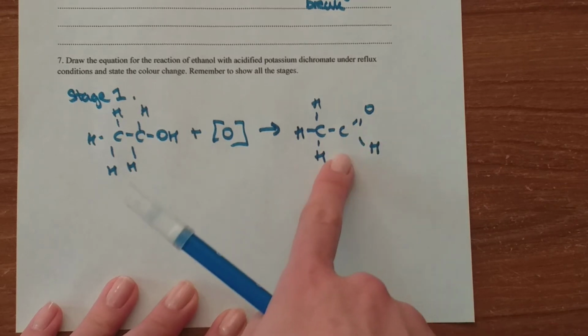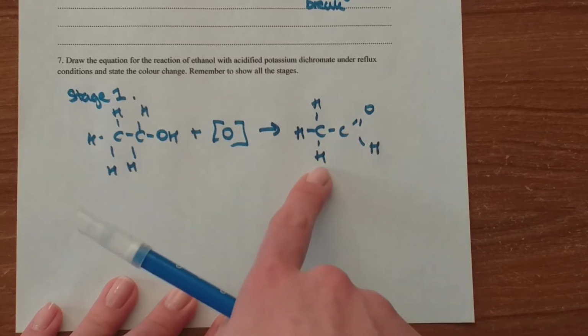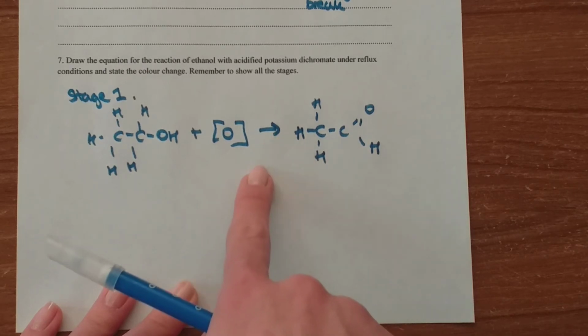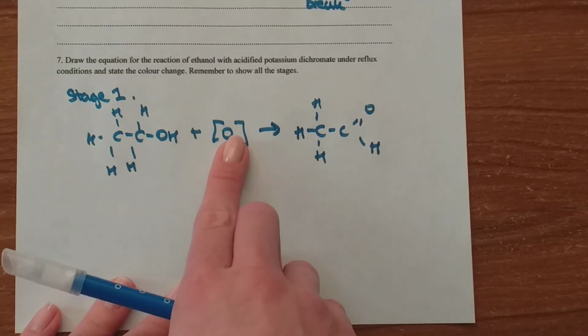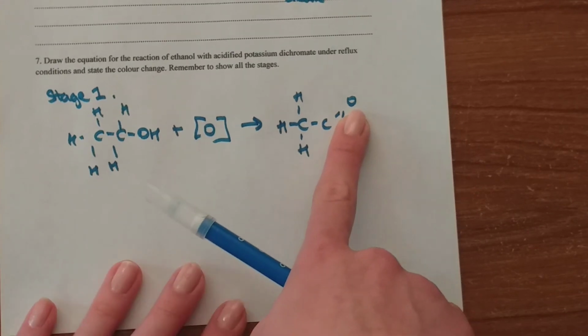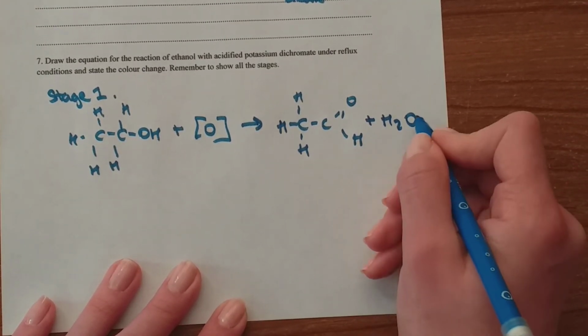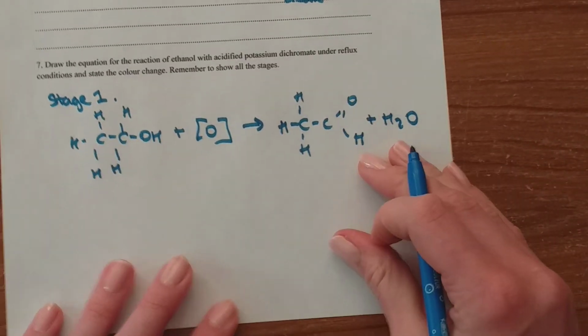As you can see, we have two less hydrogens, and because we had 2 oxygens on this side, we only have 1 oxygen on this side. So what we are left with is 2 hydrogens and 1 oxygen, which give us water.